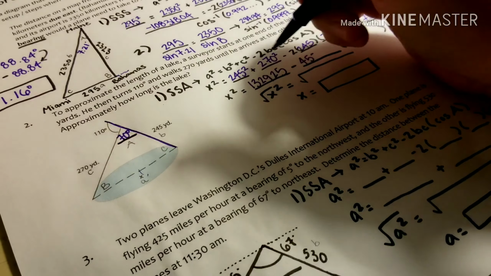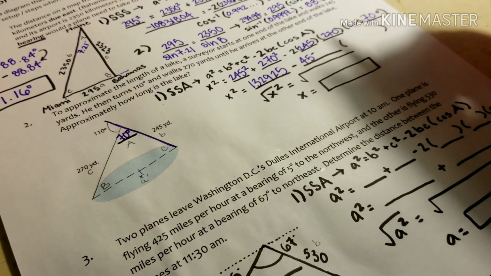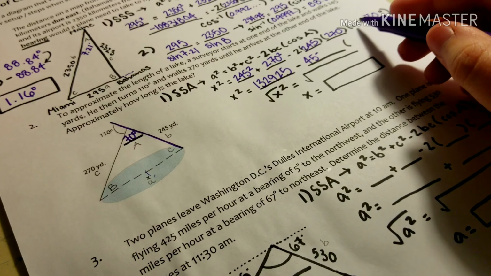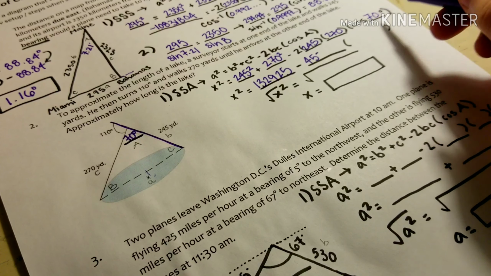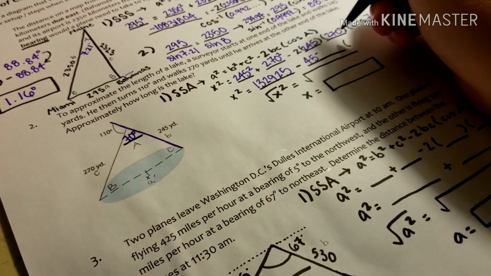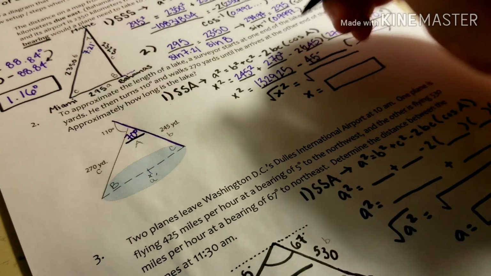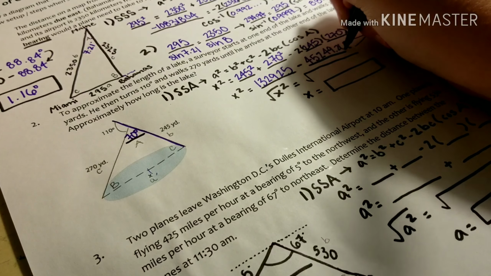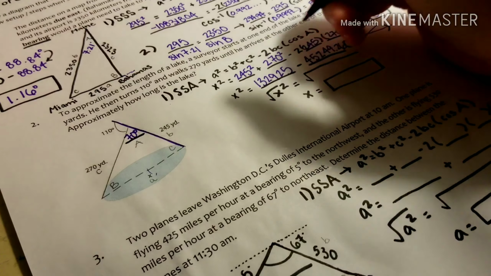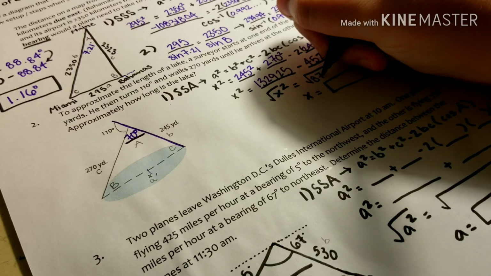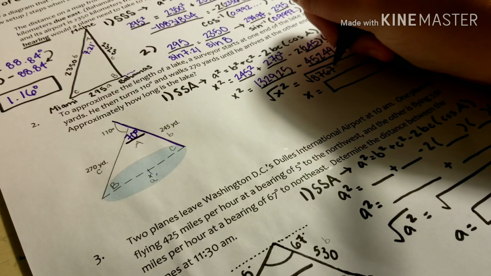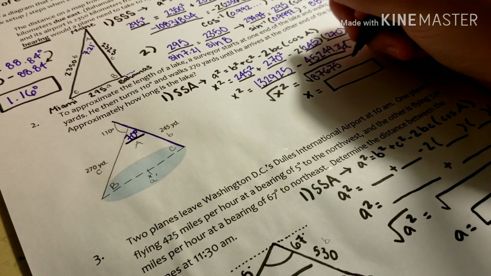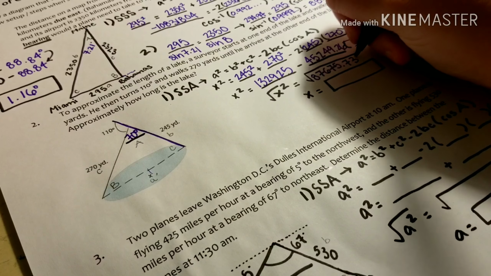Oh, I guess I skipped a step here. But once you multiply this cosine of 70 by these two, then you get this number. And then once you subtract those two, you get 87,675.73504.